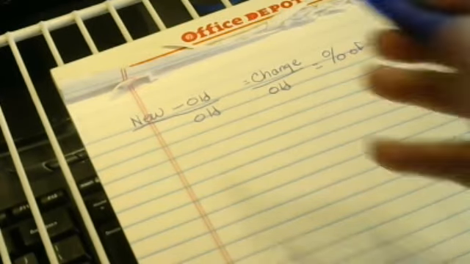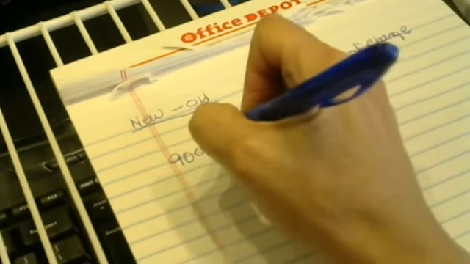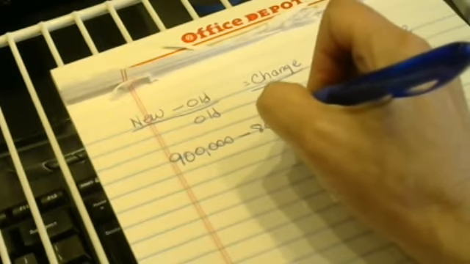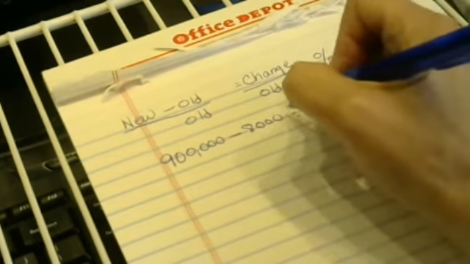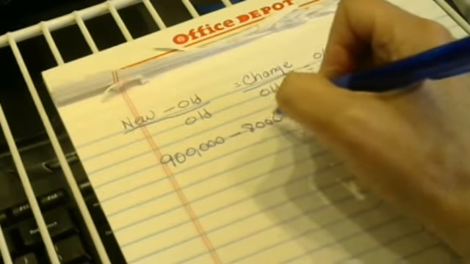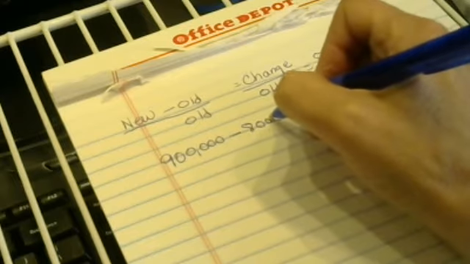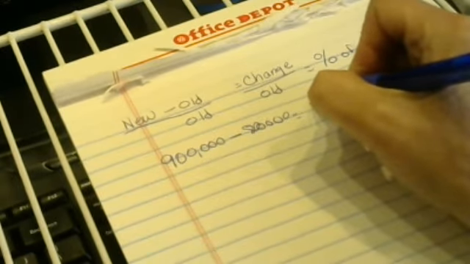So this year is the new, 900,000, minus the past year, 800,000, which obviously is 100,000.